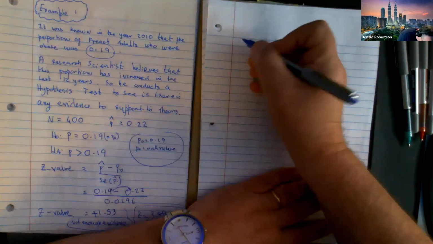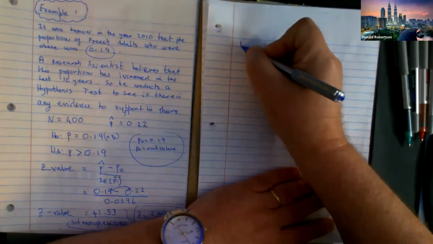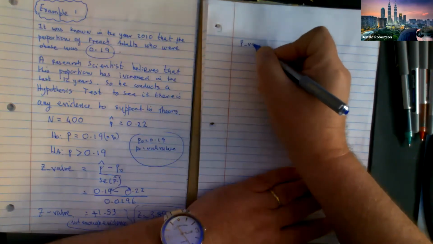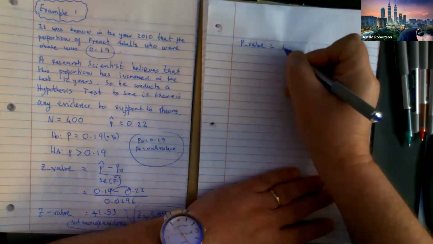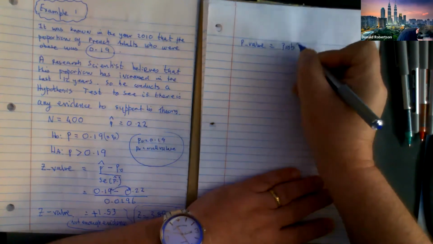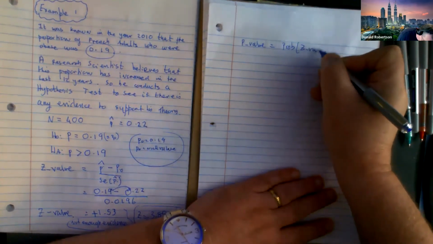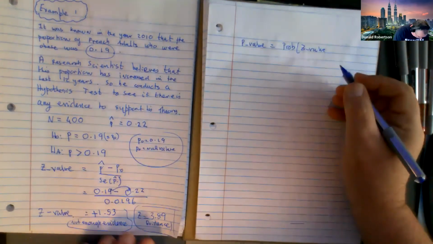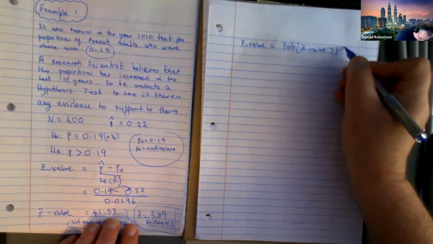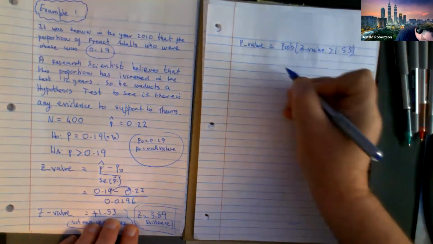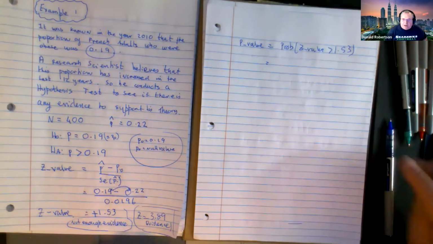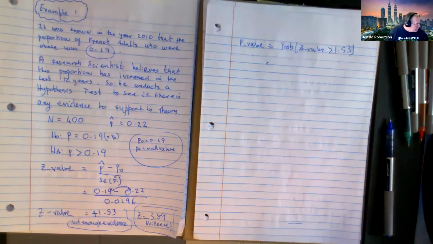After you get the Z value, the Z-score, you then get a thing called the p-value. And the p-value is the probability that you get a Z-score, in this case, greater than 1.53. And that you would do on Salt.